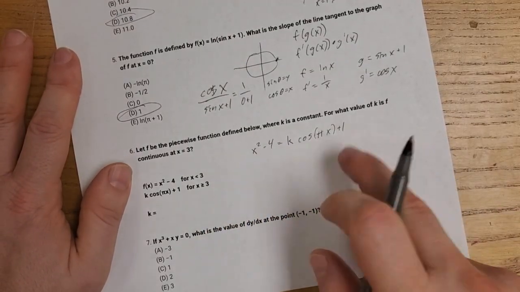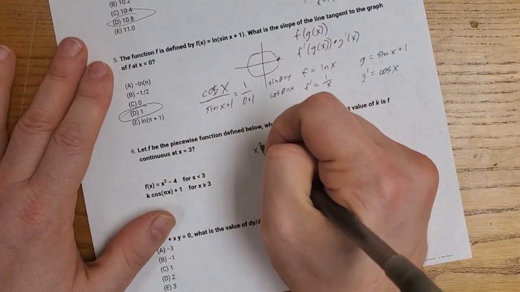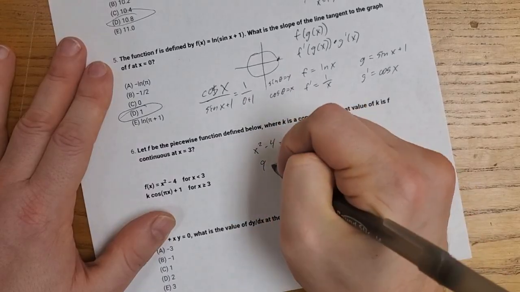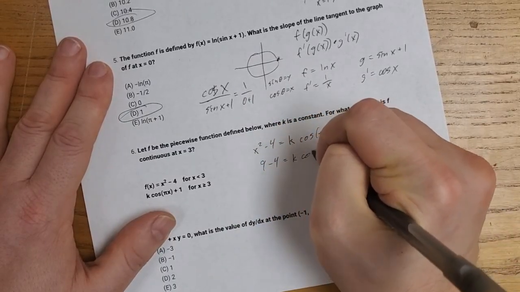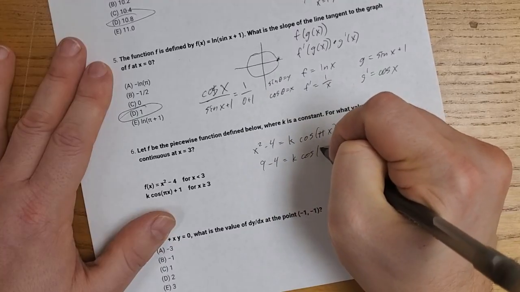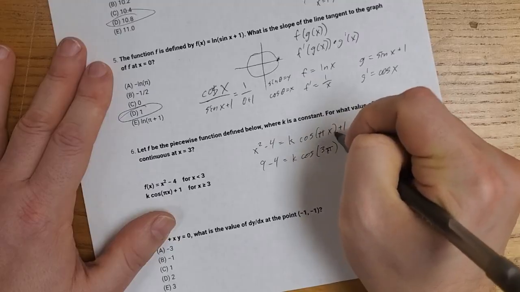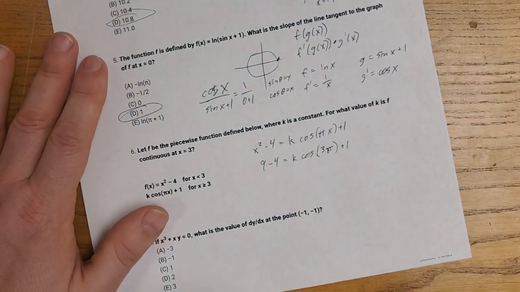We know that x is 3, so we can fill that in. 3 squared, we'll just jump to it, is 9, minus 4 equals k times the cosine of 3 pi plus 1.